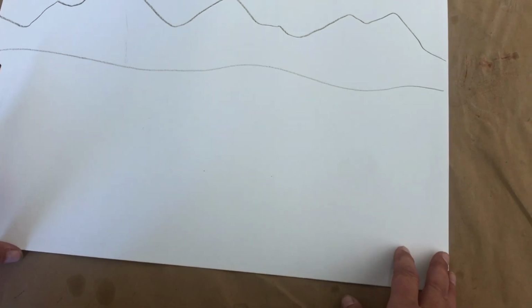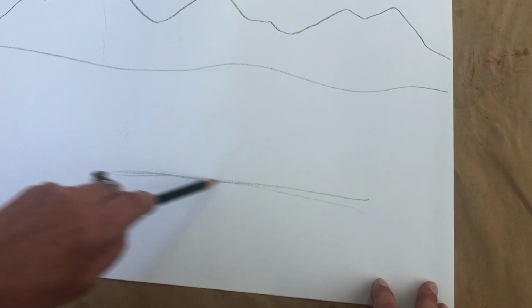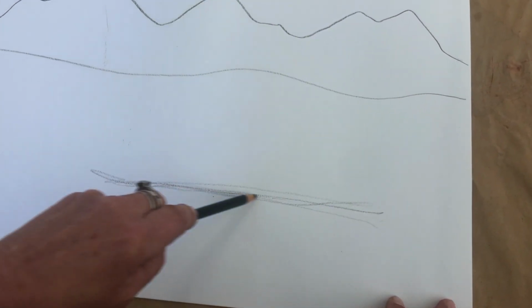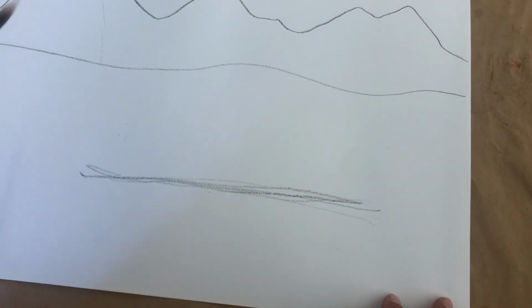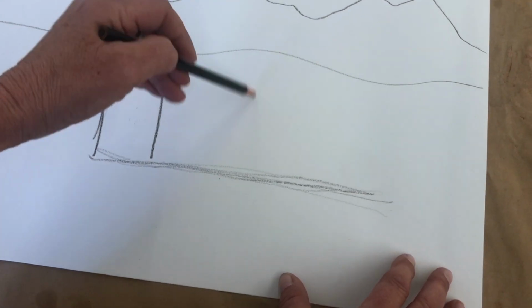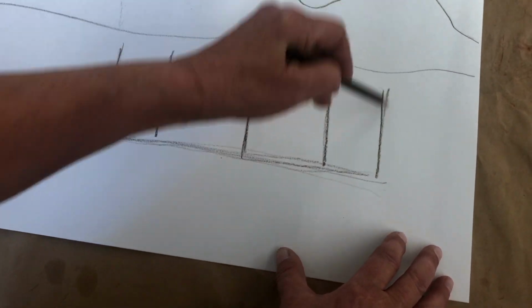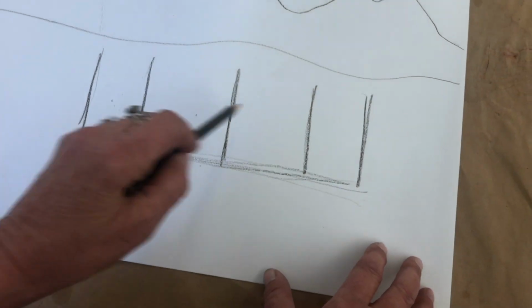Now to do my buildings, I'm going to start off by just making the bottom. I'm going to come up like this, and I'm just going to divide it up into spaces. I'm going to have some be skinny, some be fat. All right, so there are my 4 buildings, 1, 2, 3, 4.